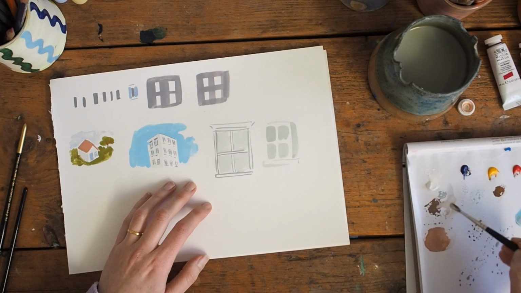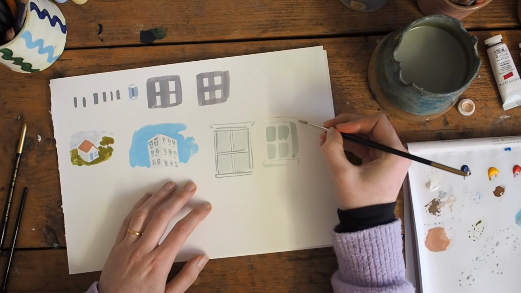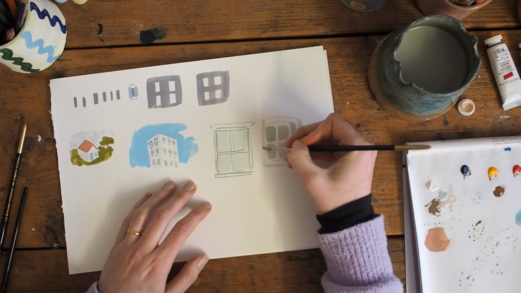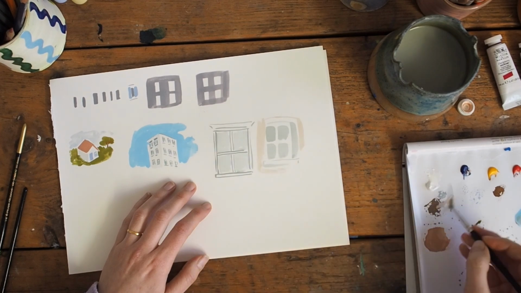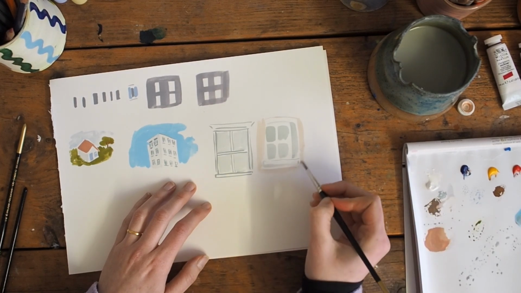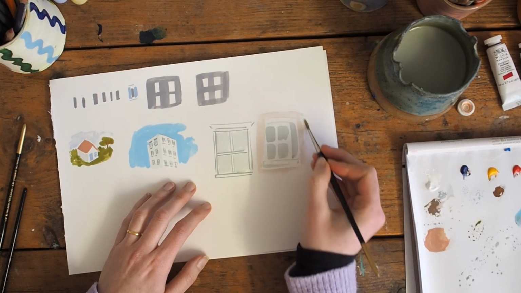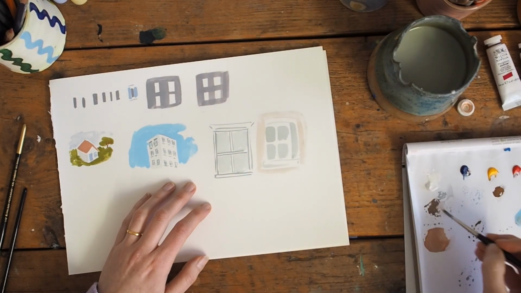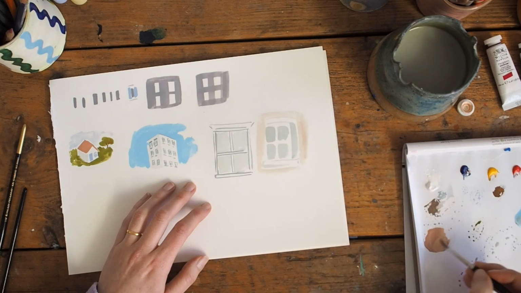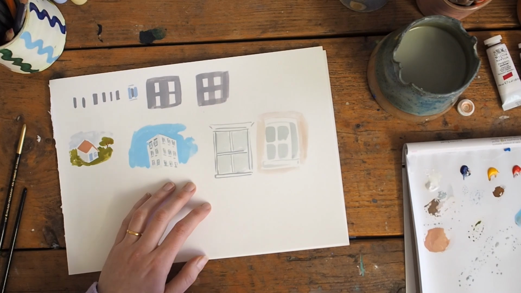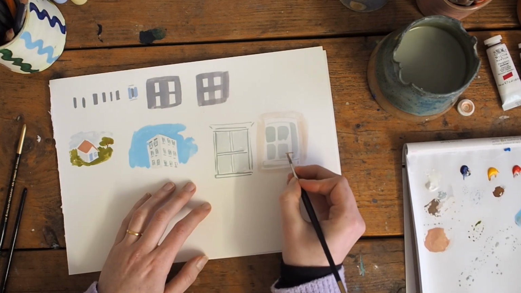And then we've got the colour of the wall around it. And maybe there's a few bricks, maybe it's got some little pot plants on the window.